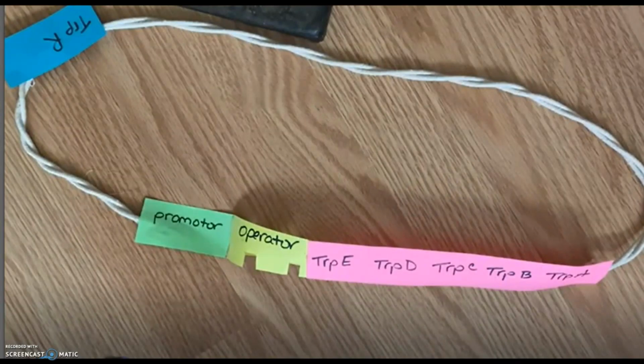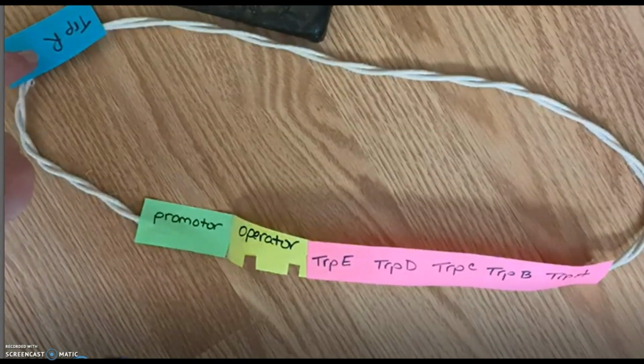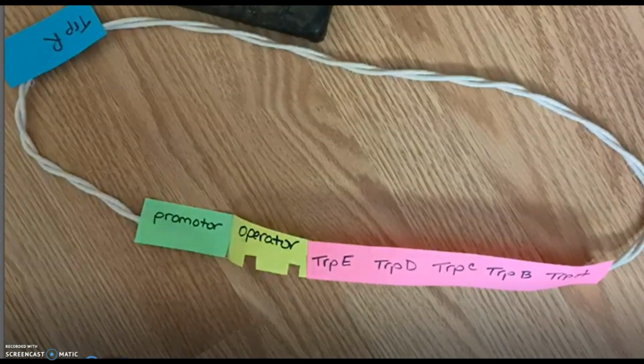Hi everyone, this video is on the tryptophan operon. Tryptophan is an amino acid that's necessary to make proteins, and it's not commonly found in the environment, so bacterial cells often have to synthesize it. So let's look at the components of this operon. There is a gene for the repressor called trpR, and this gene is always on. It is always expressing the mRNA and always expressing the repressor. This repressor plays an integral role in the operon, but it's not connected to the operon.